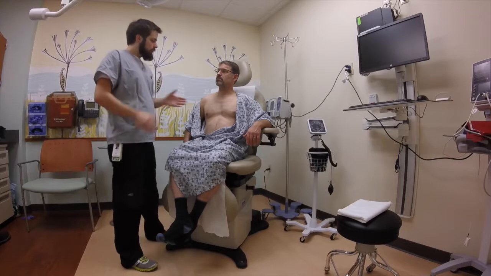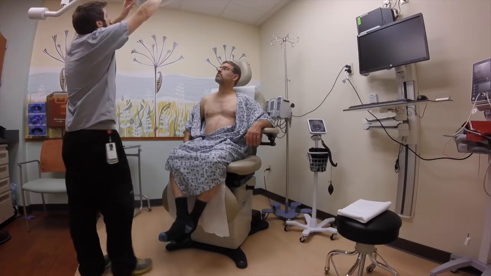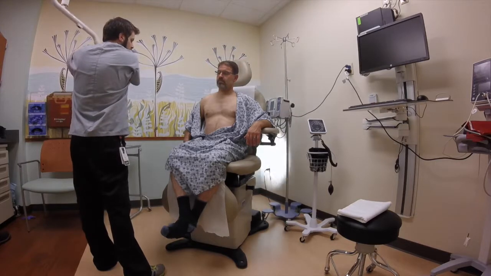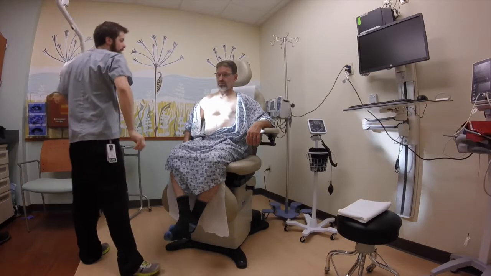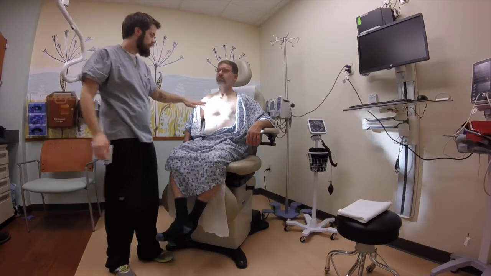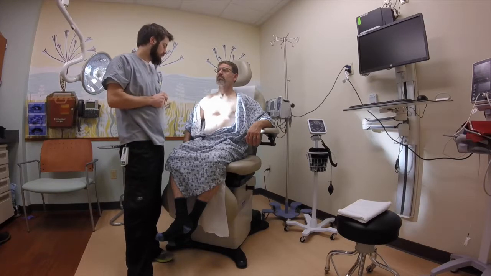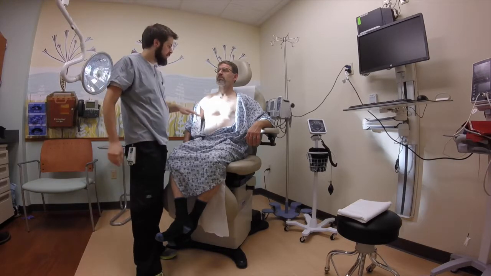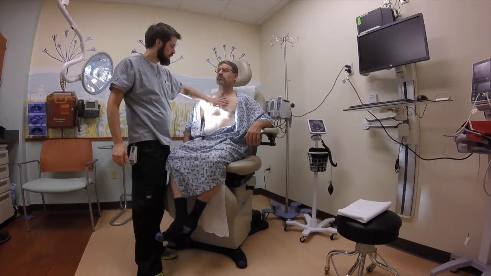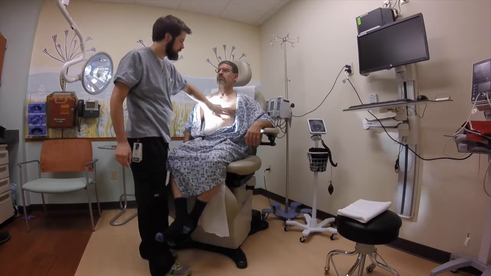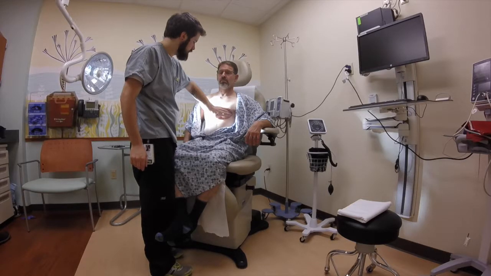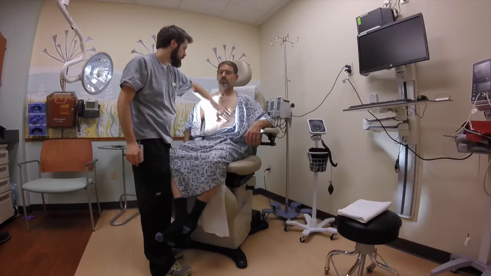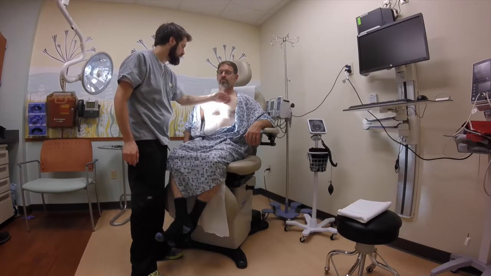But at this point, I'm also checking for any obvious pulsations. I'm going to put some tangential lighting down here, so it's a little bright here. Some people you can see pulsations from the heart, so I'm checking for that. I'm going to palpate for the apical, which should be around the 5th interspace. And then I'm just checking for any other vibrations as well.